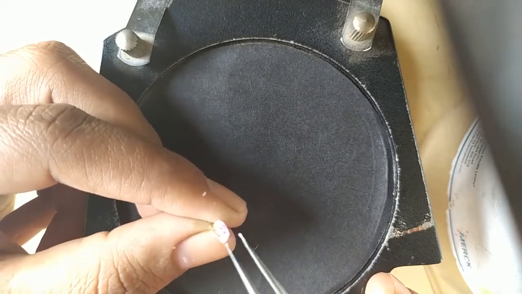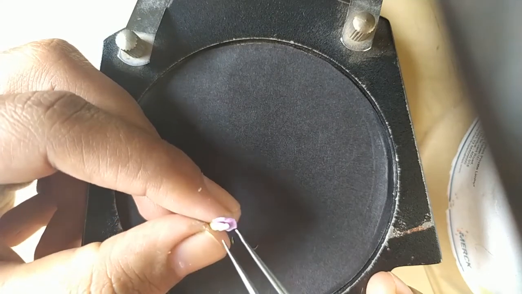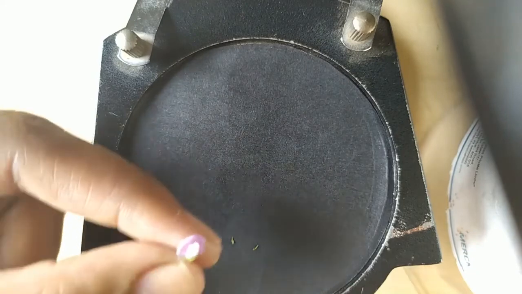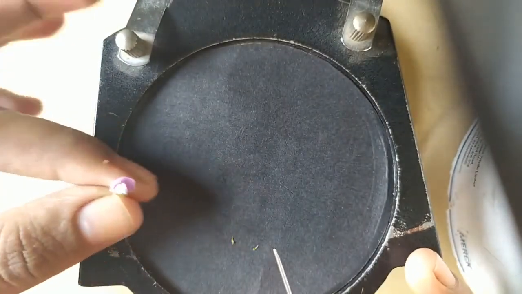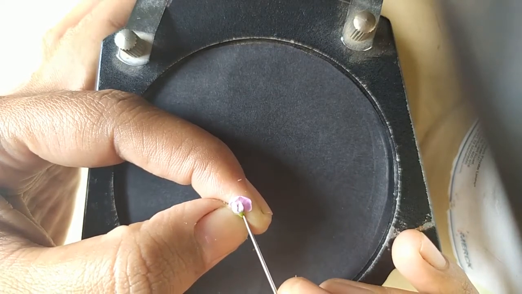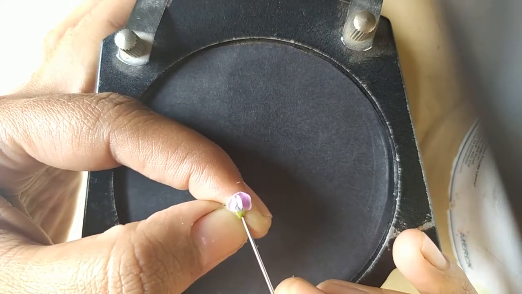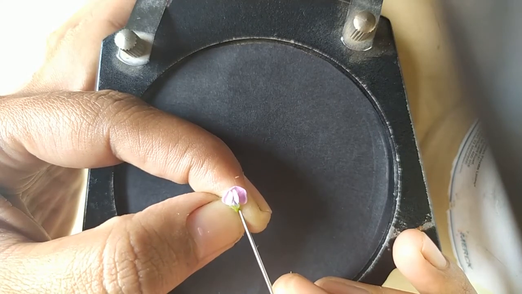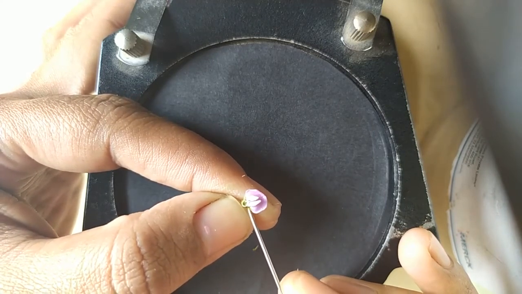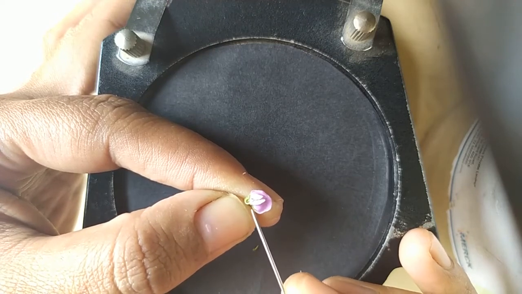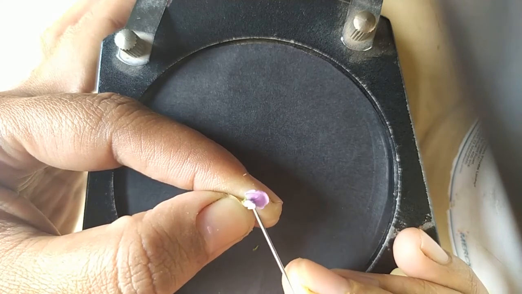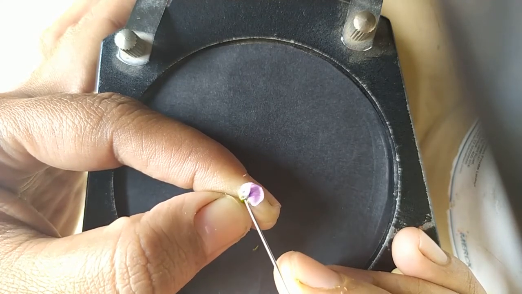Then the flower is too delicate, so do the dissection very carefully and gently. Give a vertical cut to the calyx, then slightly twist the flower and make the base free.